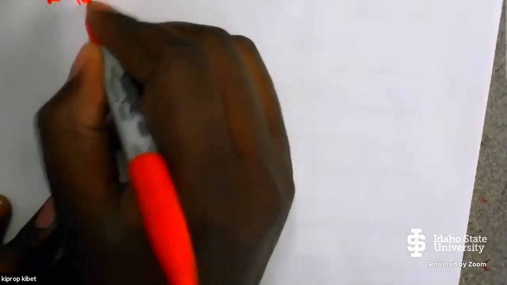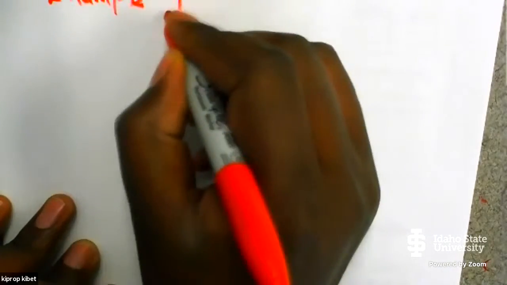Then on Monday, we did some of the rational equations, and maybe we can repeat some of them. So let's take example number 1. Let's start from the simplest one.